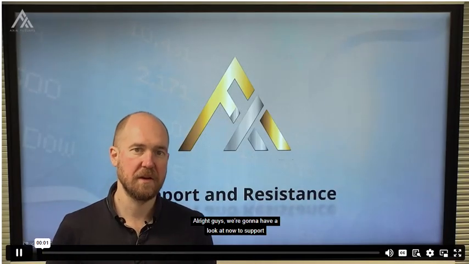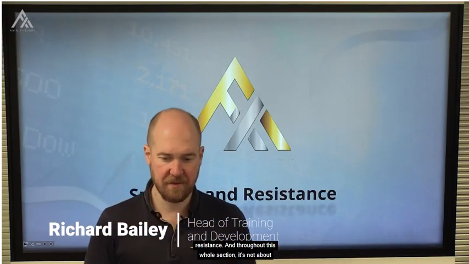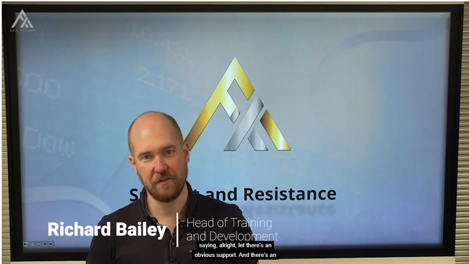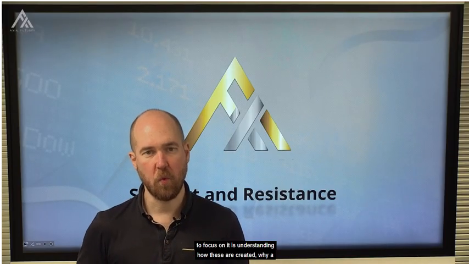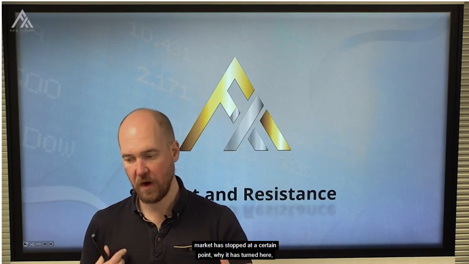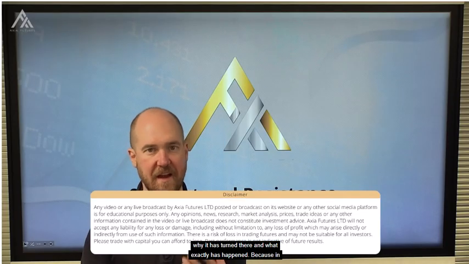All right, guys, what we're going to have a look at now is support and resistance. Throughout this whole section, it's not about saying, look, there's an obvious support and an obvious resistance derived from a previous day's low or previous day's high or any kind of indicator that derives that. What we want to focus on here is understanding how these are created, why a market has stopped at a certain point, why it has turned here, why it has turned there, and what exactly has happened.